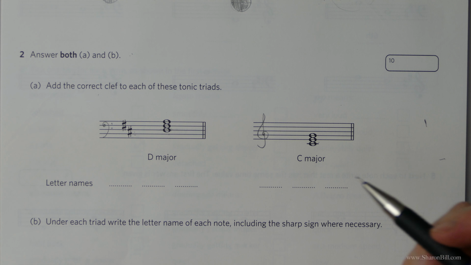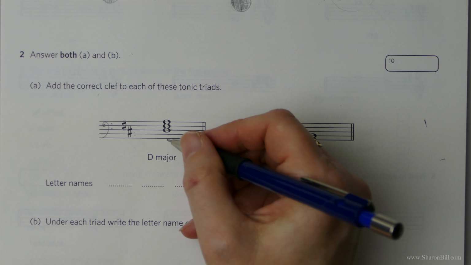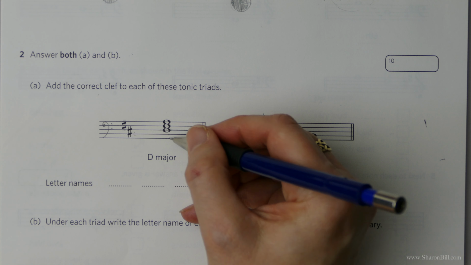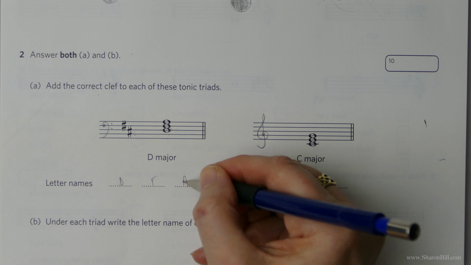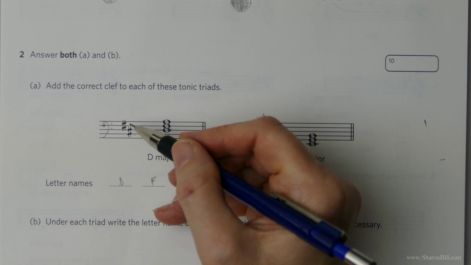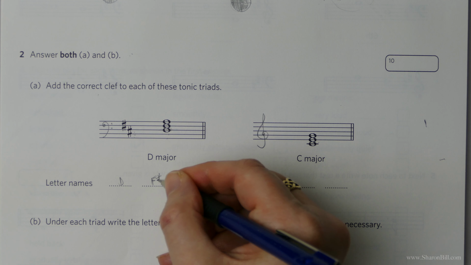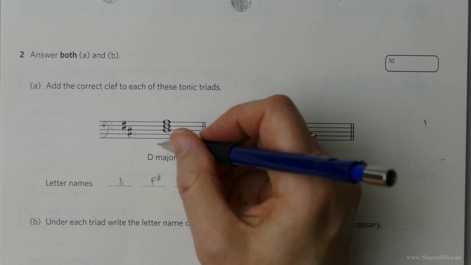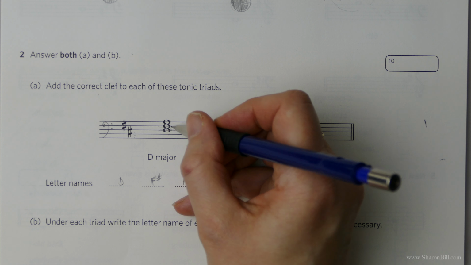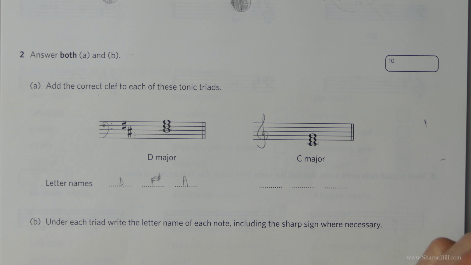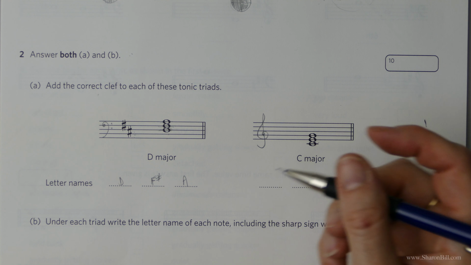There we go. So the next job is to write the letter names of each note. Now we can do this in 2 ways. We can just read the clefs, good boys deserve, D, F, A. That's not quite it, we're not quite there. Of course we have a key signature of F sharp and C sharp, so this is F sharp. Alternatively, once you've worked out your lowest note, we can think D, E, F, G, A and just count up from the tonic. So not forgetting your key signature, that's the important thing there as well.